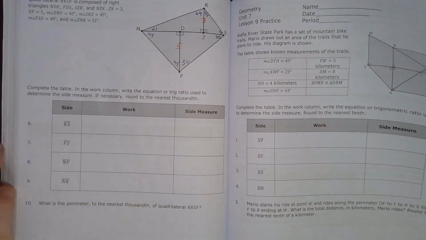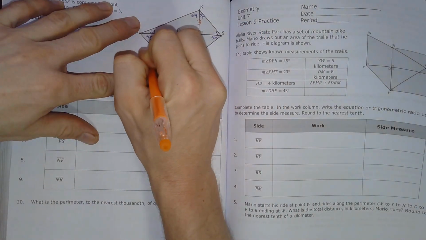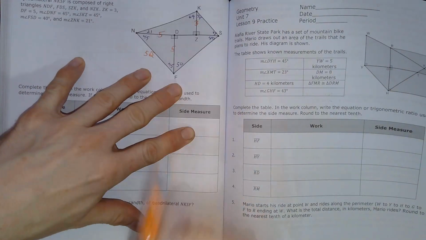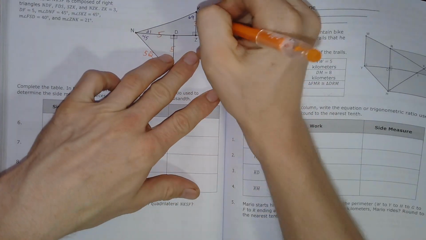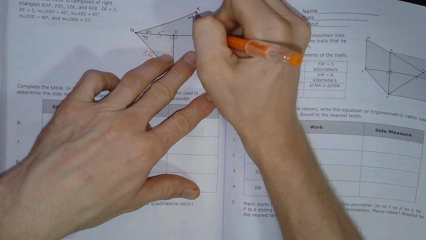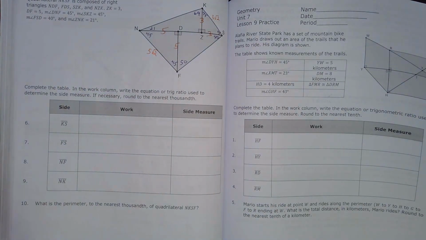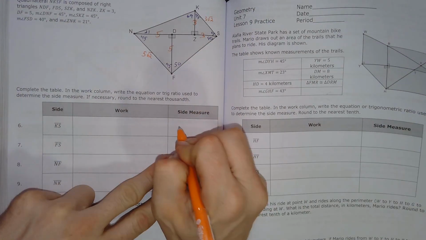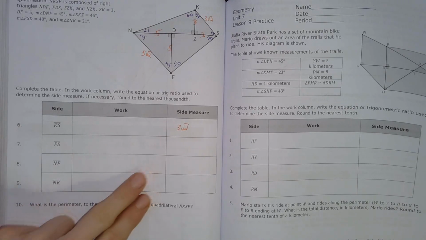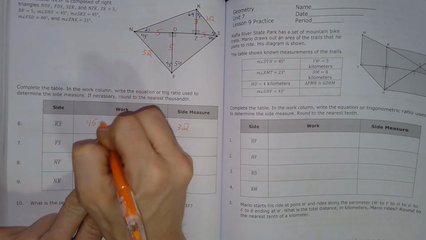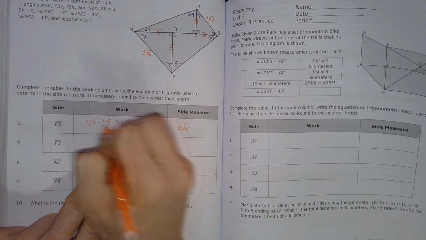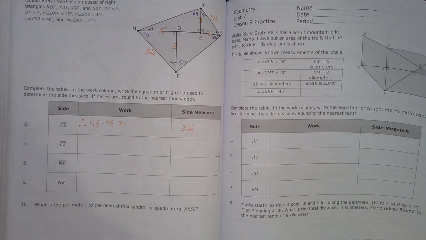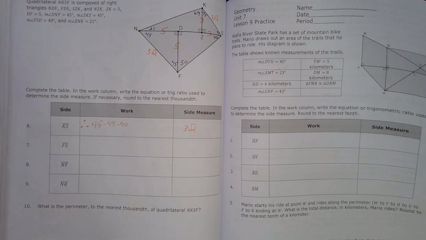Okay. Well, I know that this is 5 square root of 2. That was cool. I know that this is 5. I know that this is 3 square root of 2. I know that this is 3. And that's all that gave me. All right, KS. So this is 3 square root of 2, because 45, 45, 90. Thumb rule. Okay, and then what is FS? What's FS?